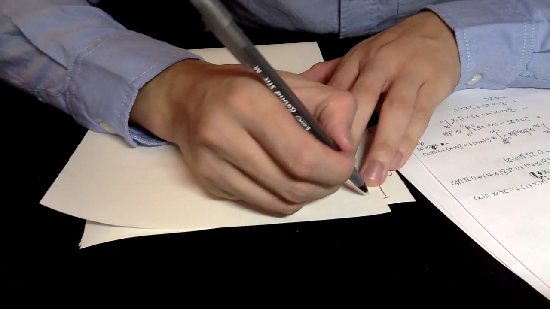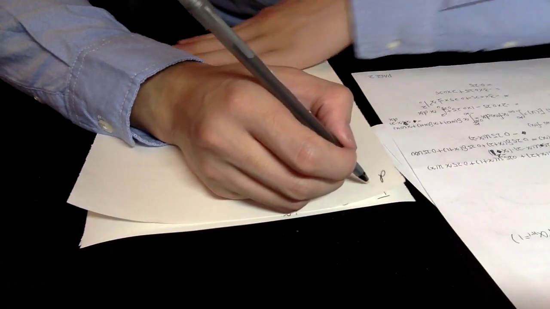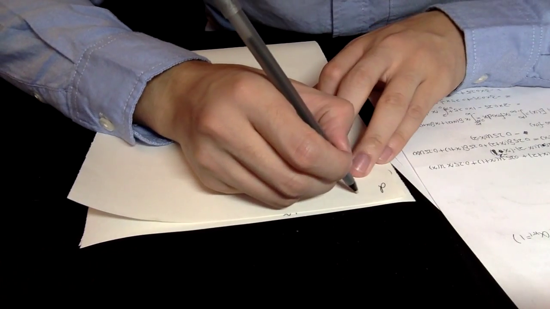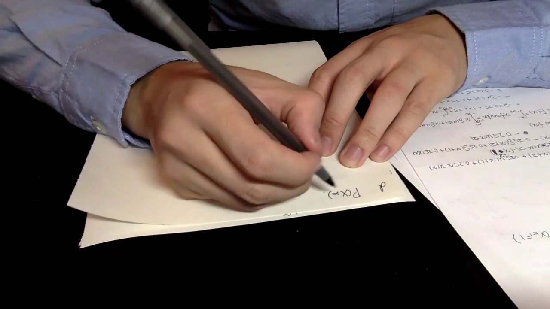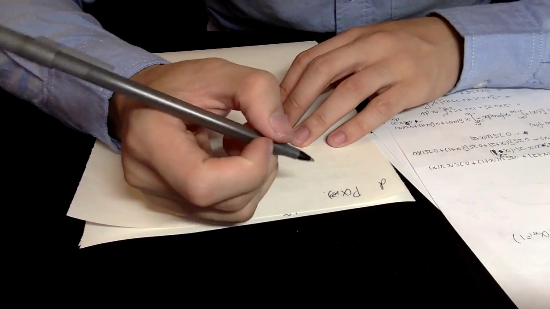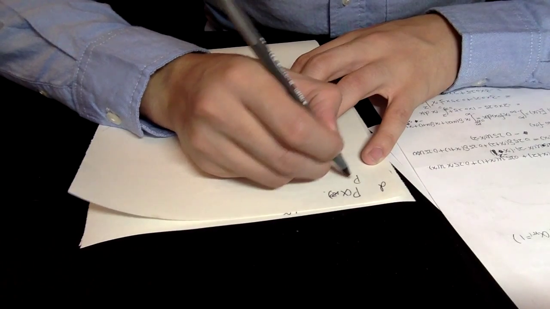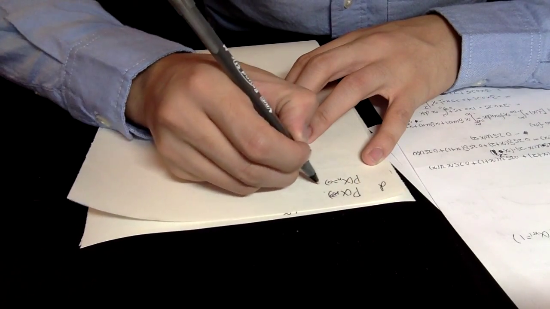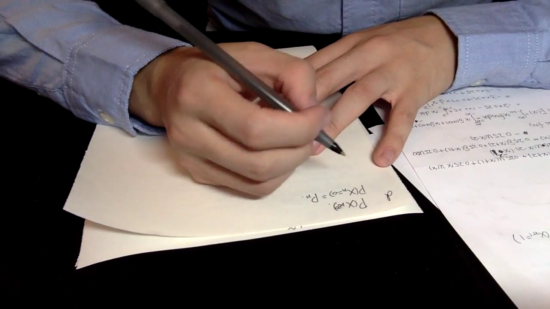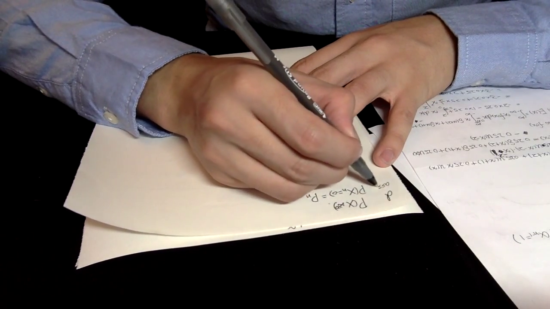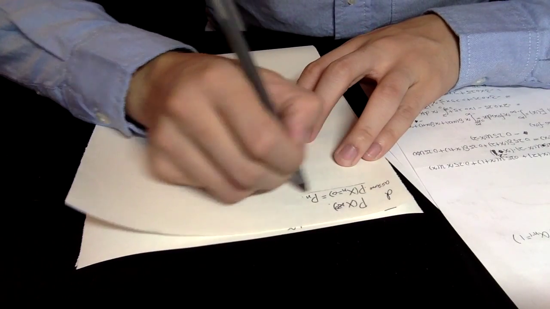Okay, so the final question is asking what is the probability of x infinity equal to 0. Let's denote the probability of xn equal to 0 as pn.